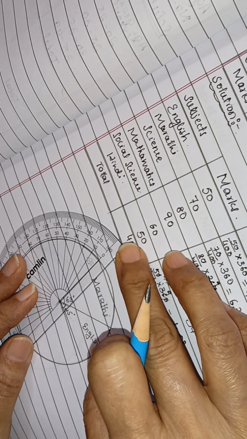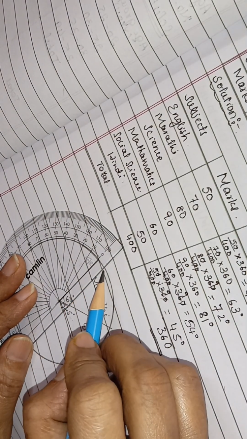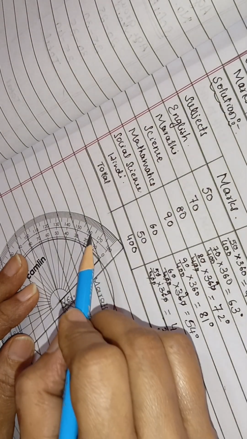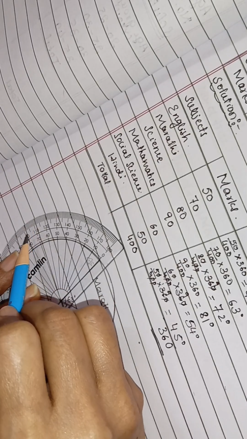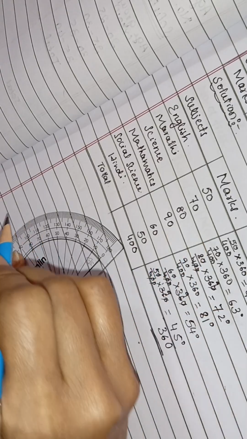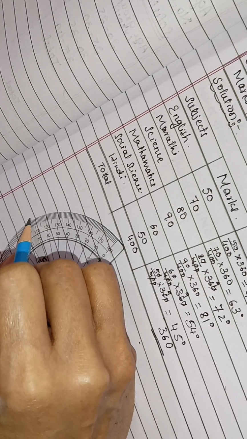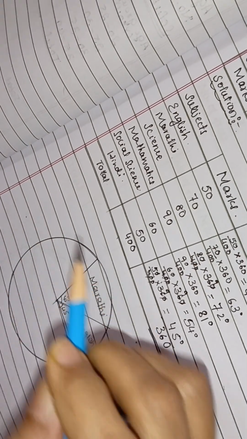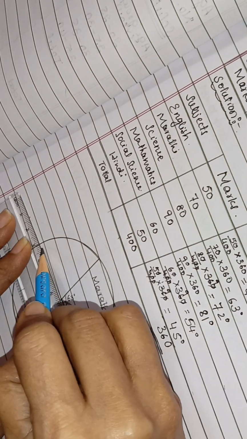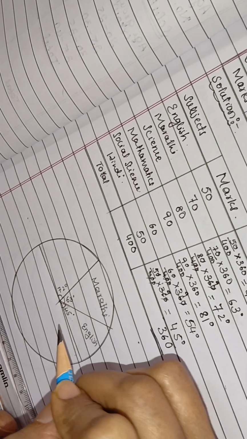Now keep your protractor exactly on a line. Okay, see, this is the center, this is the center, and this is a line of the protractor, and this is a line of the circle. Next one is 72. This is 70, 71, 72, this is 72. Marathi has got over.